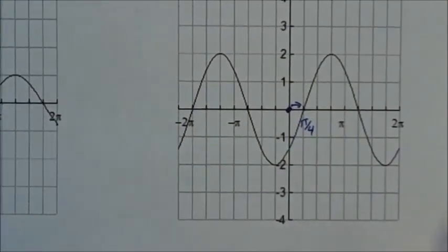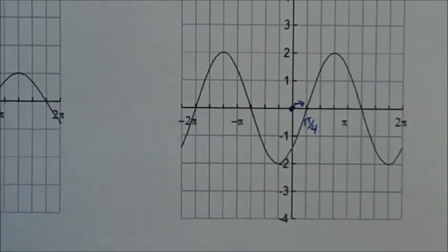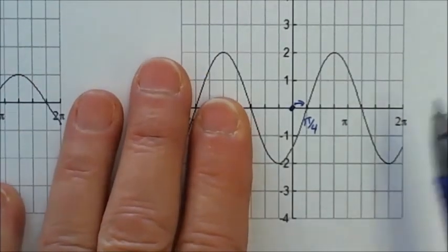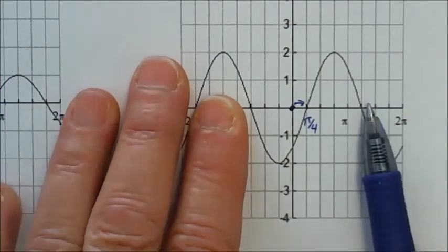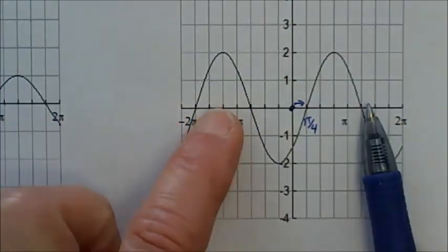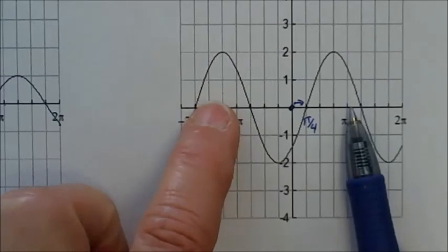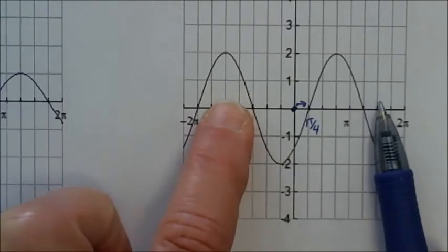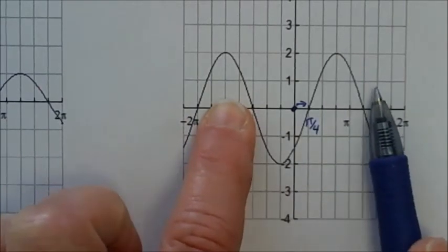What's the length for one complete sine curve? Let me go from here to here. That's 2 pi.